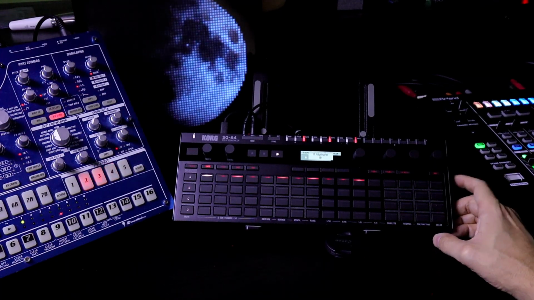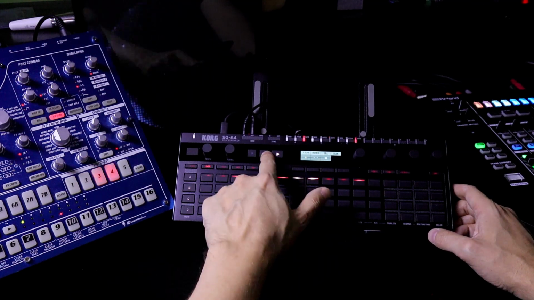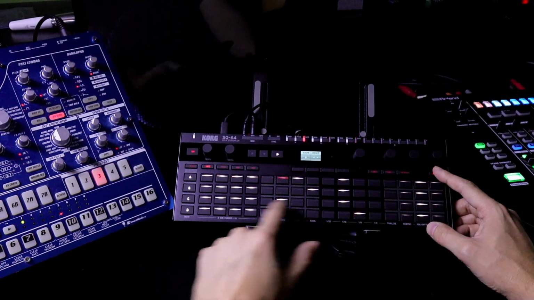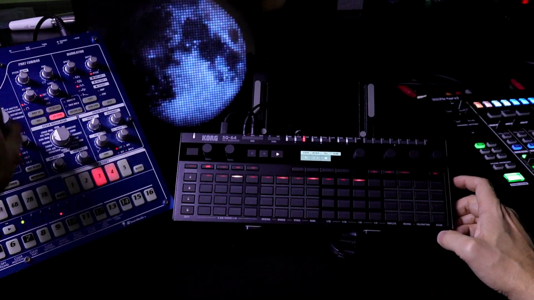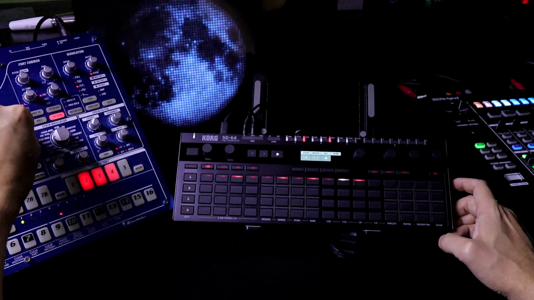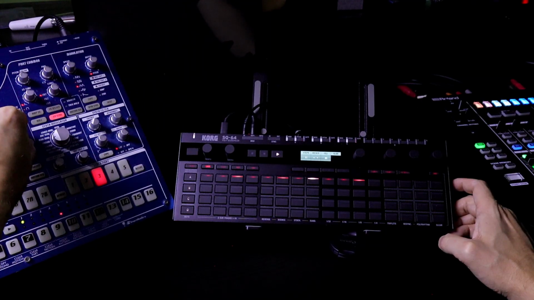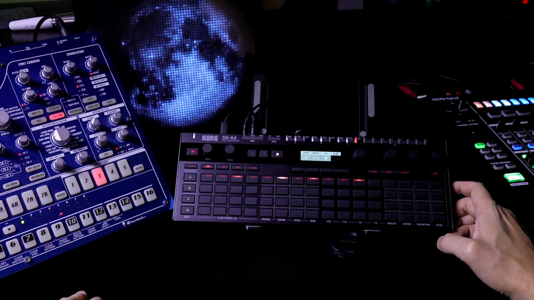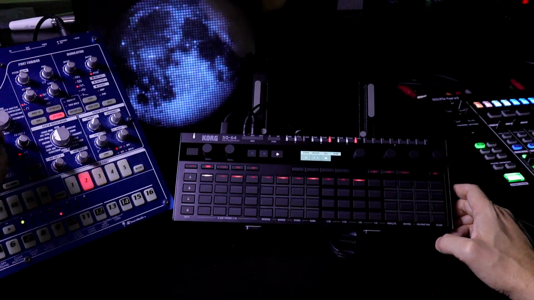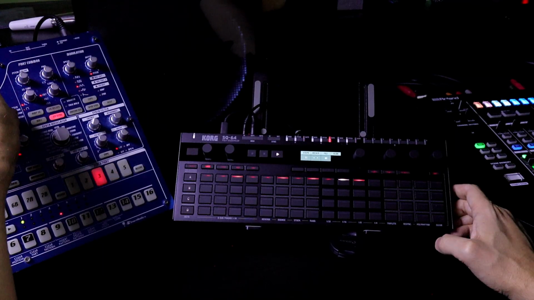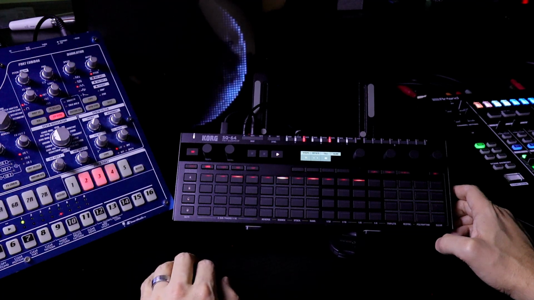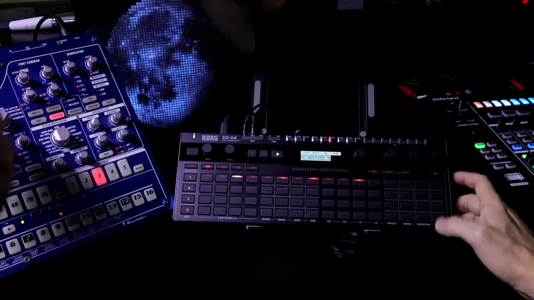Add polyrhythm. Now let's change short delay. So it can be used as a performance tool.